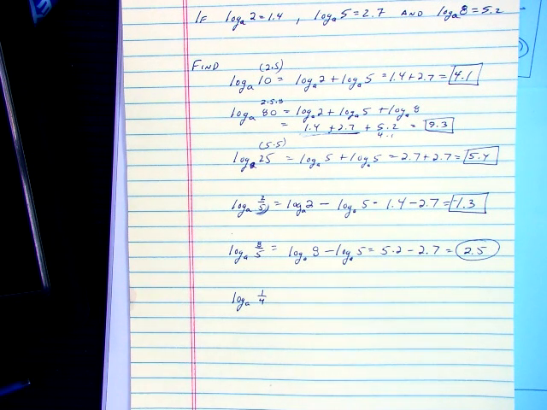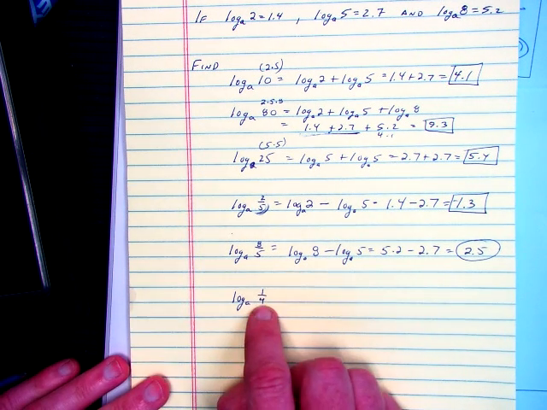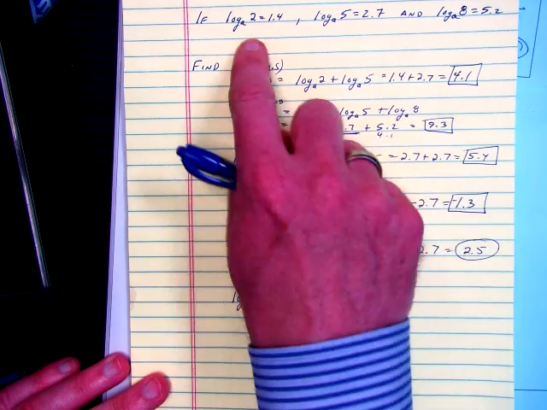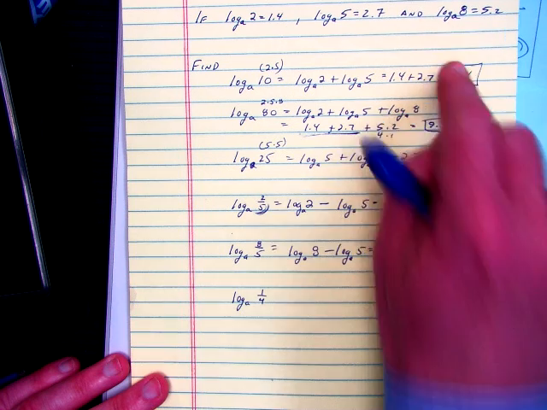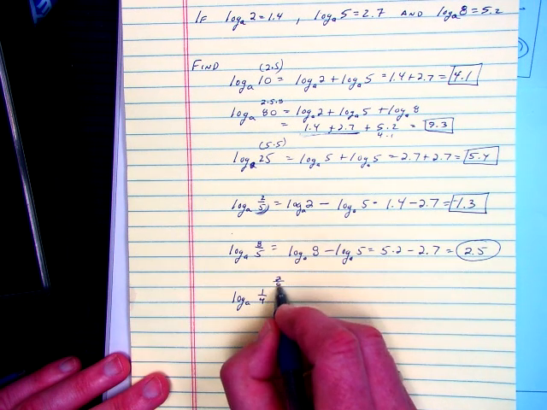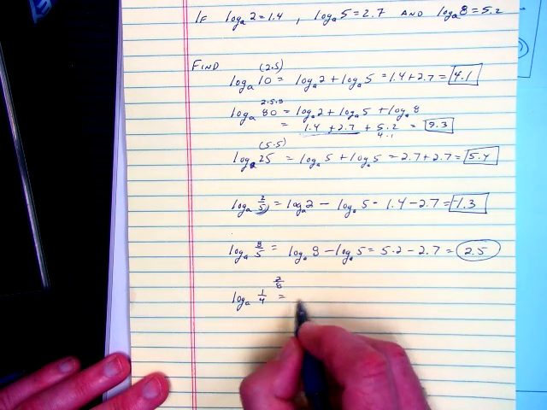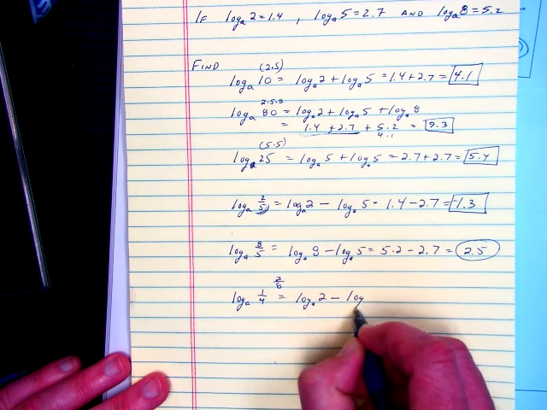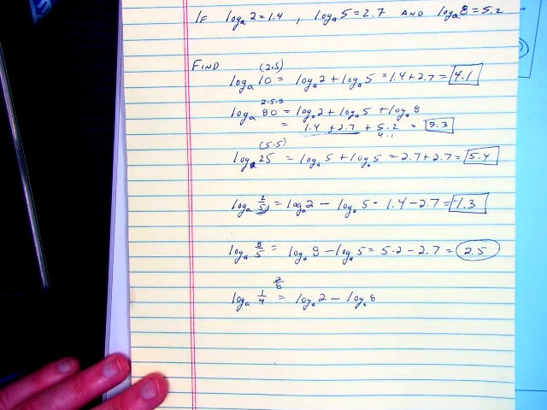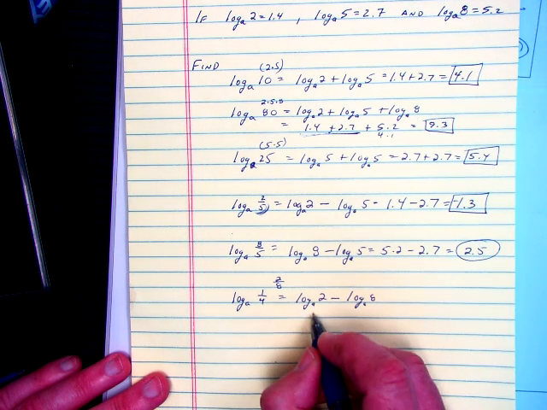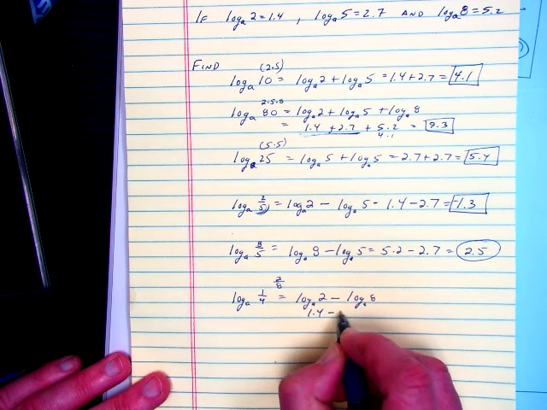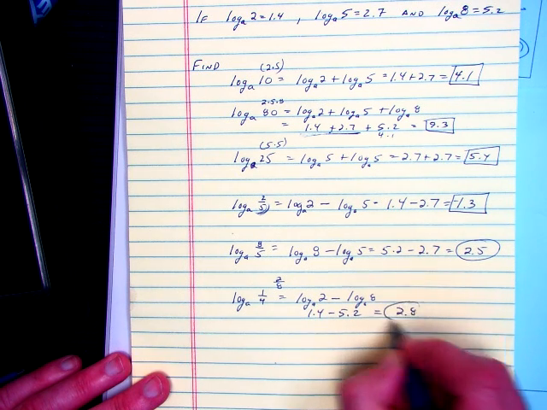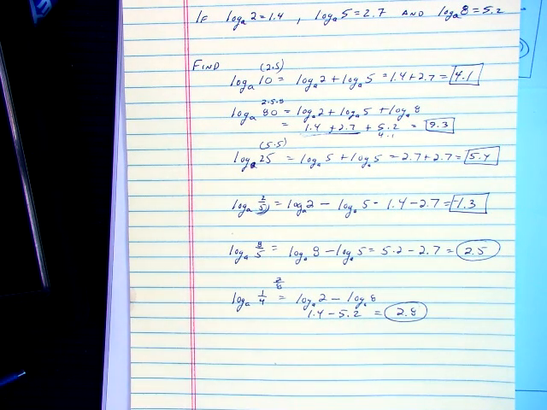Okay? Our last one says log base A of 1/4. Well, how can I get that? I know it's going to be division. 2 over 5 doesn't reduce. 2 over 8. Oh, 2 over 8 is the same as 1 over 4. So I'm going to rewrite this as log base A of 2 minus log base A of 8. Okay. Now I'm going to substitute those in there, and I get 1.4 minus 5.2, and I believe that is negative 3.8. Okay?